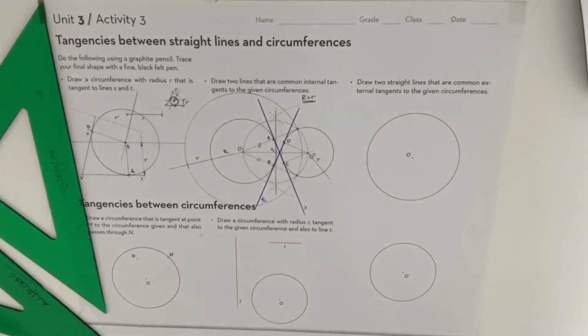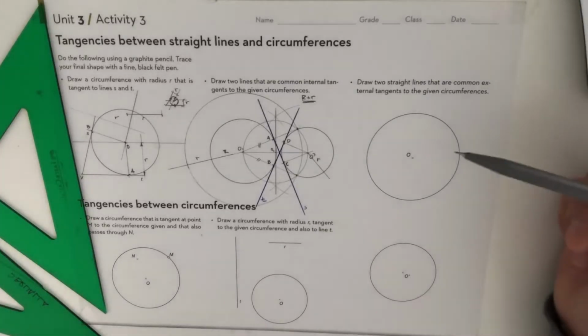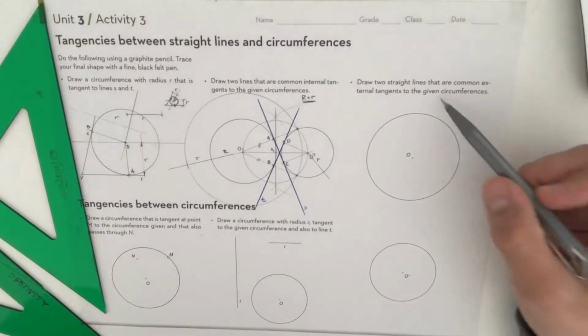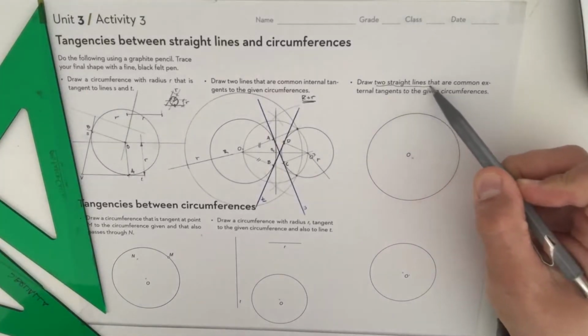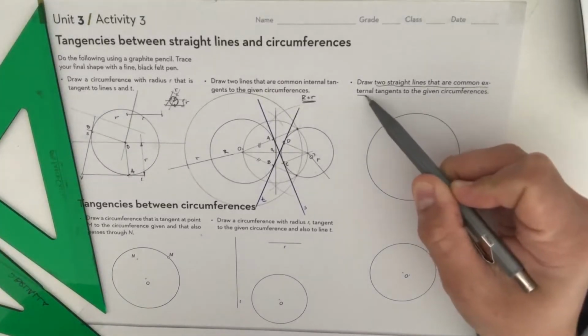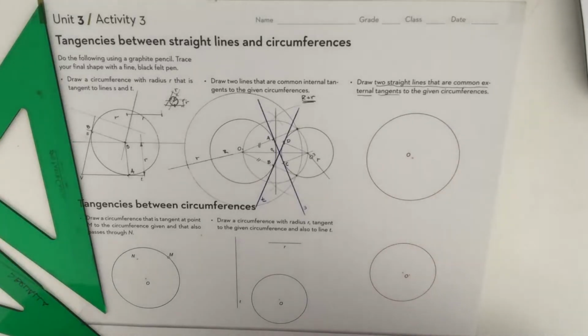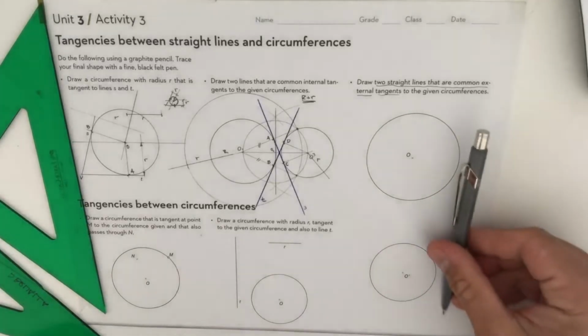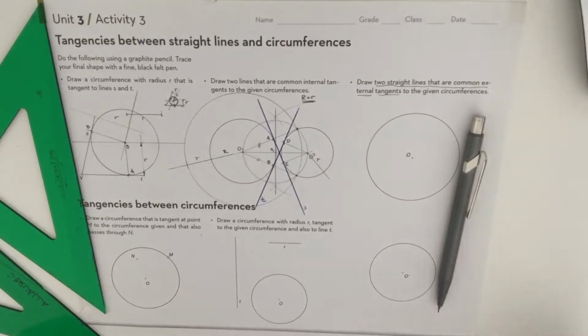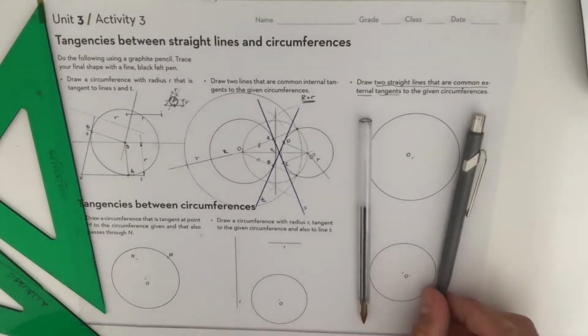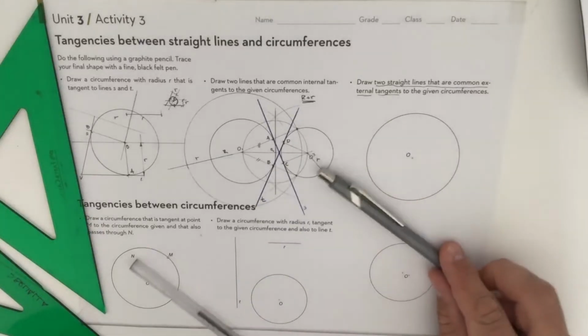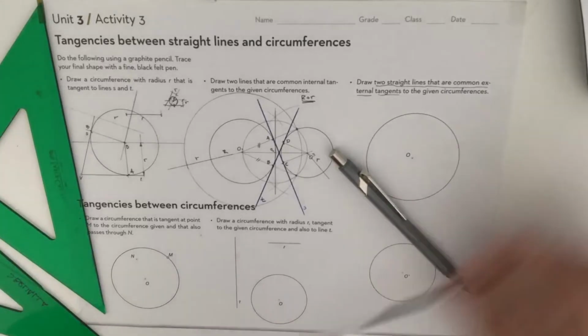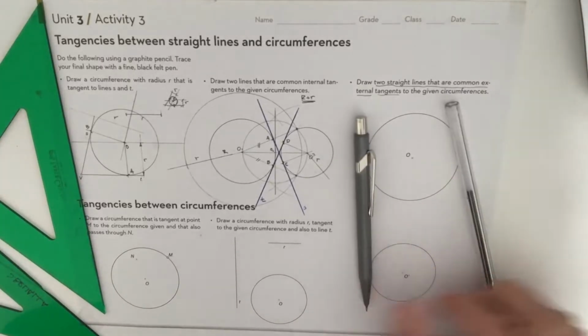Okay, let's go to exercise number 3. In this one, it says two straight lines that are common external tangents. So it will be something like this. This and this. We need to get these lines that are tangent. They are not internal as in the other exercise, which were these ones. We need the external ones.